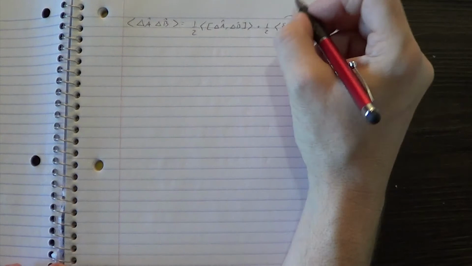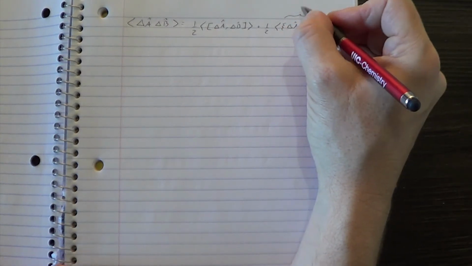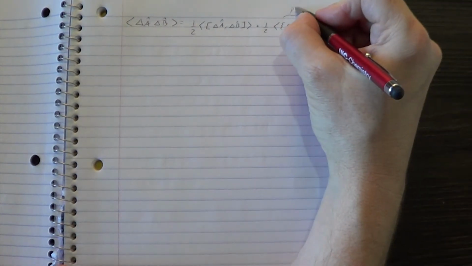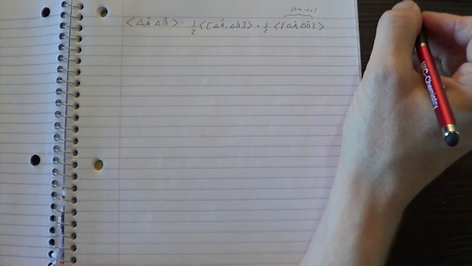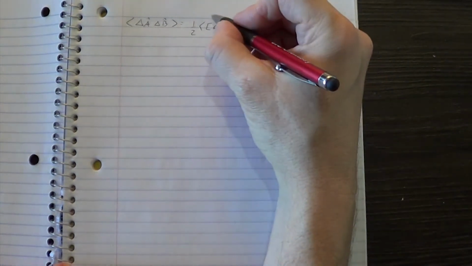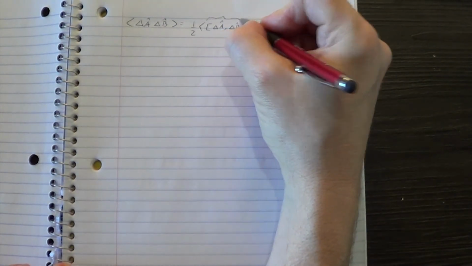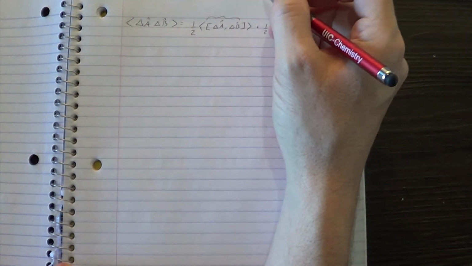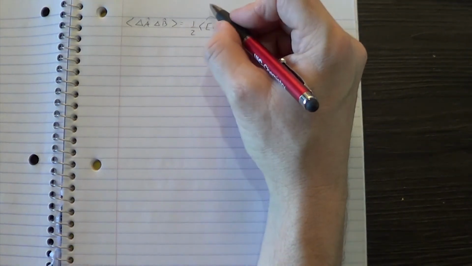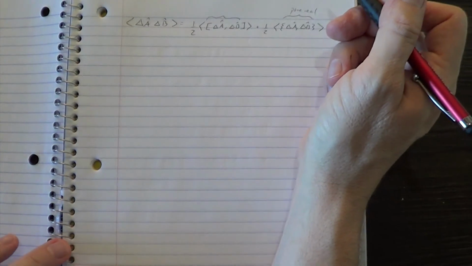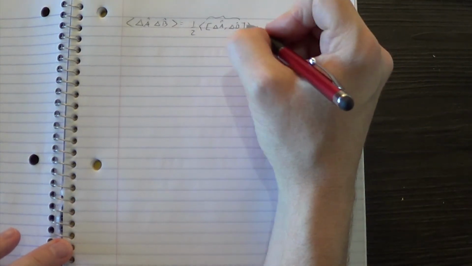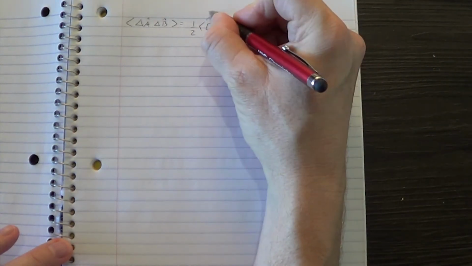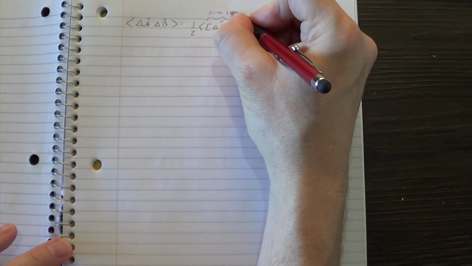It's not hard to prove that. And commutators are equal to minus their adjoint, so that makes them anti-Hermitian. Commutators are anti-Hermitian, and therefore they are pure imaginary.